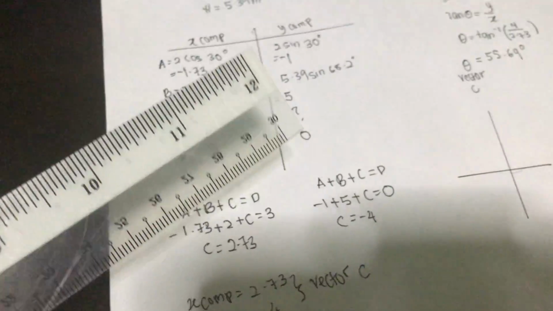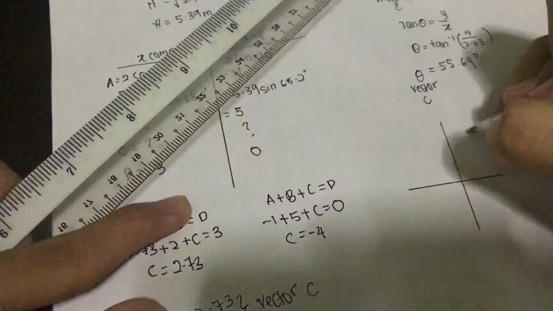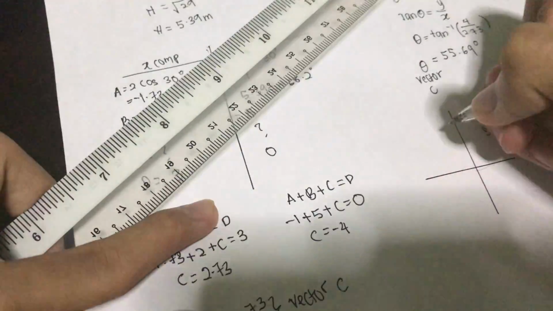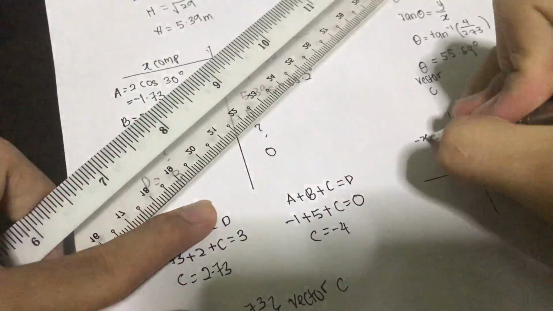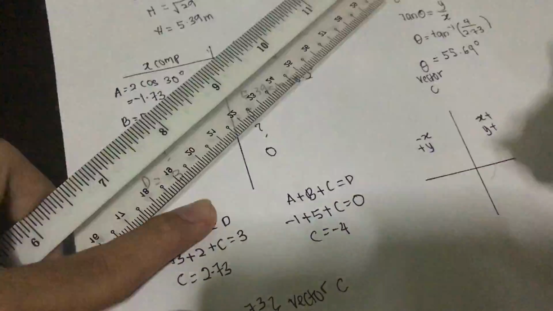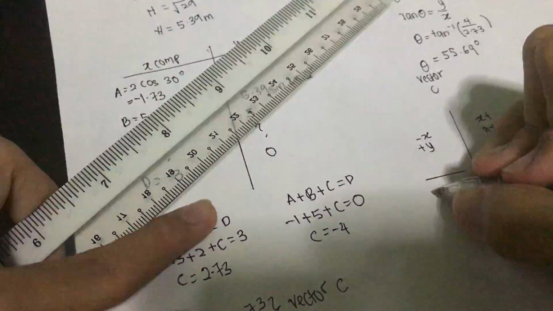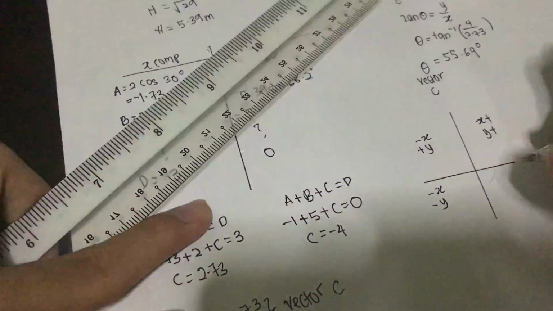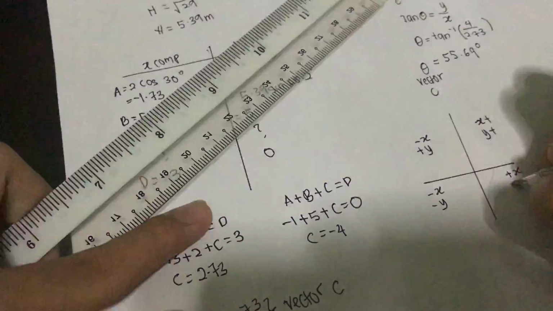It is the fourth quadrant, because in the first quadrant x is positive and y is also positive, in the second quadrant x is negative and y is positive, and in the third quadrant both x and y are negative. On the right side we get positive x and negative y.